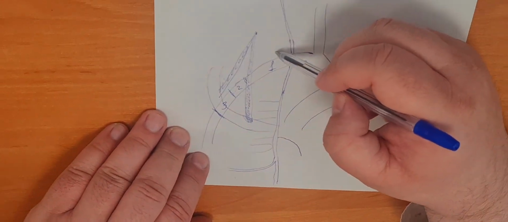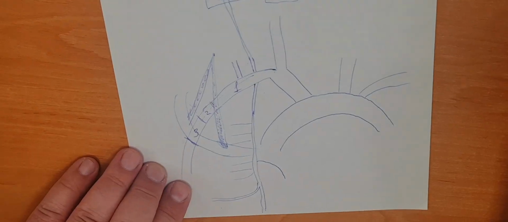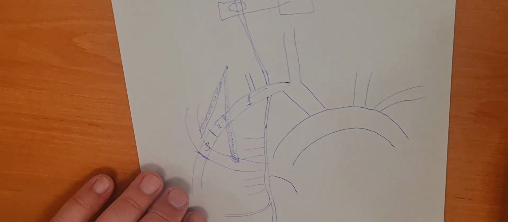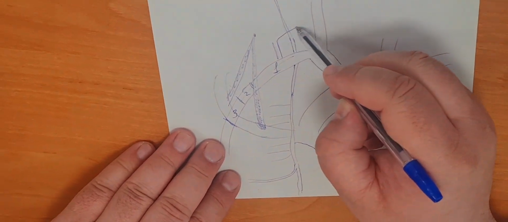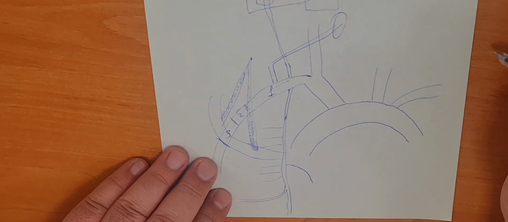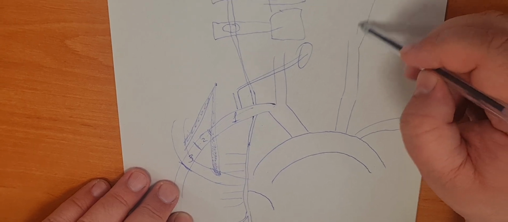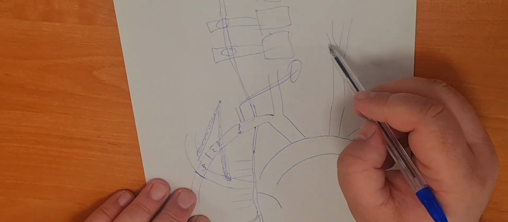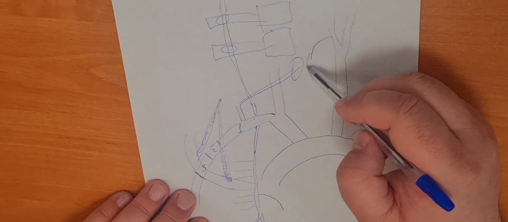Next, the thyrocervical trunk, truncus thyrocervicalis. It subdivides into three branches. Arteria thyroidea inferior goes to the thyroid gland. You already know that the external carotid artery gives arteria thyroidea superior.